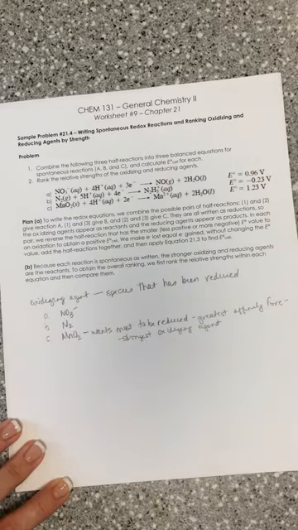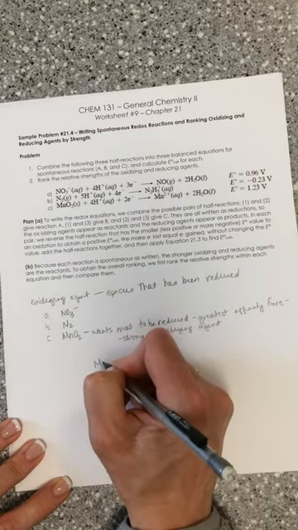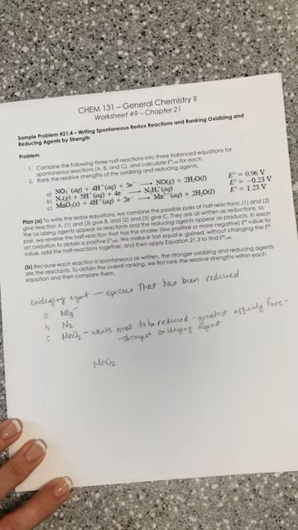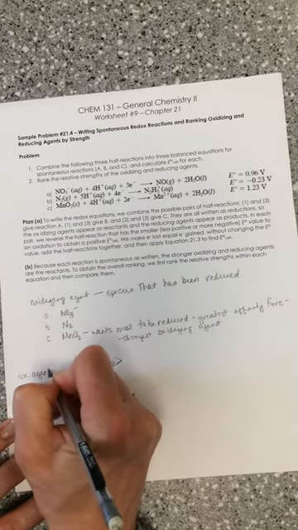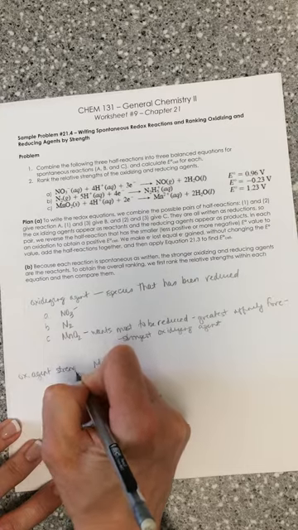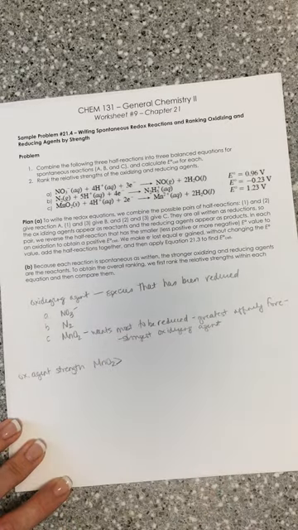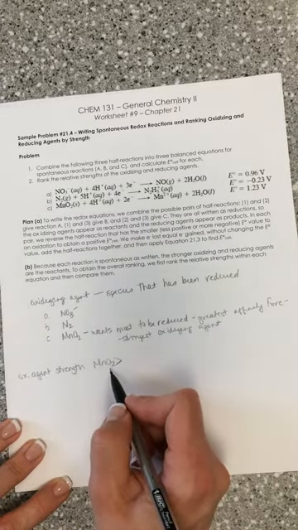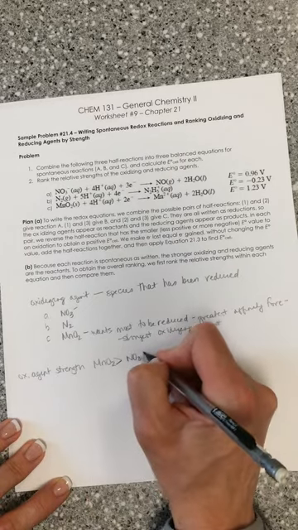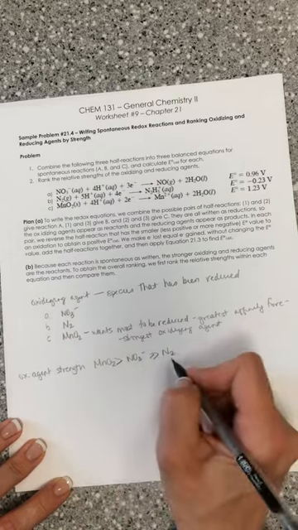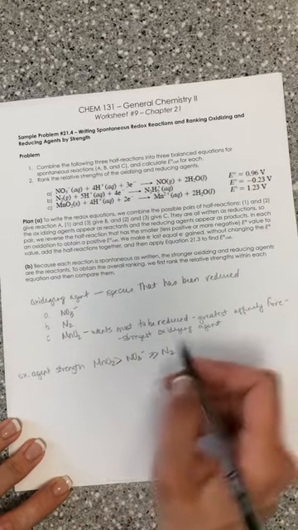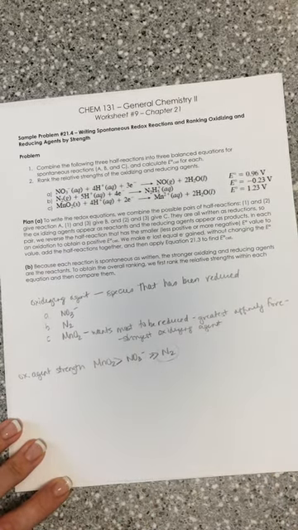Then we're going to have NO3. So again, if we write this in terms of oxidizing agent strength, MnO2 wants to be reduced much more than NO3, and then much more, we can even put 2 arrows there, much more than N2.